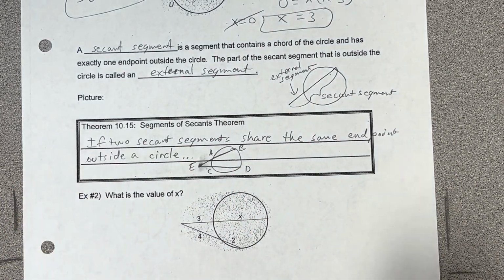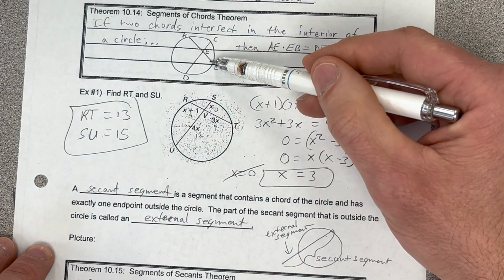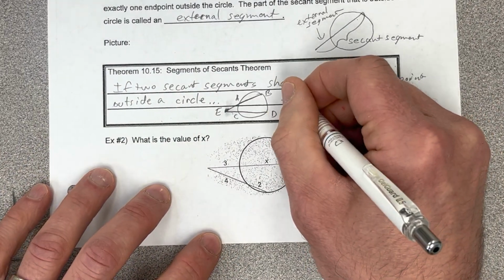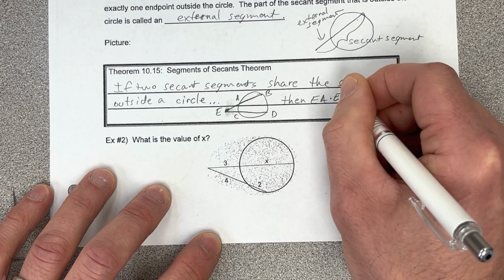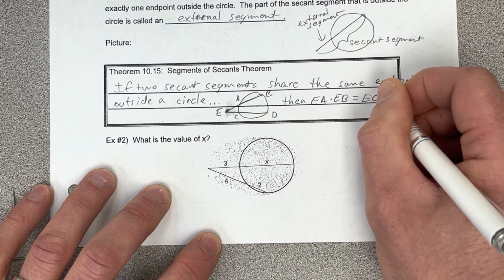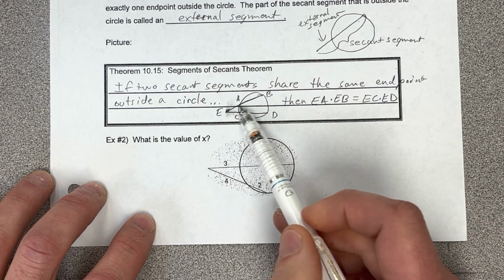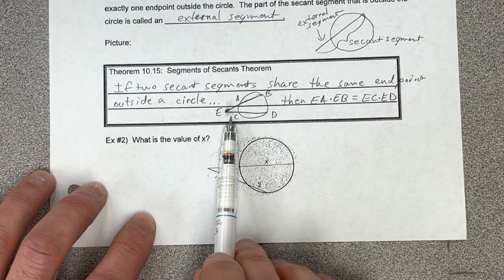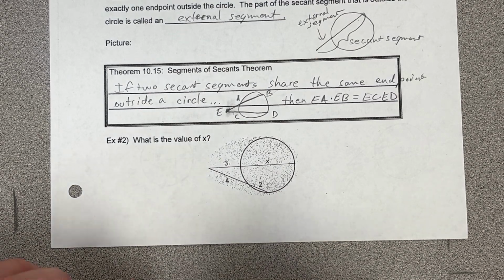Then the relationship that exists there, now watch this, when it was inside it was partial times partial equals partial times partial. But when it's on the outside, the relationship is a little bit different. Then EA times EB is equal to EC times ED. So it's the external segment times the secant segment is going to be equal to the other external segment times the secant segment. So it's a slightly different relationship.